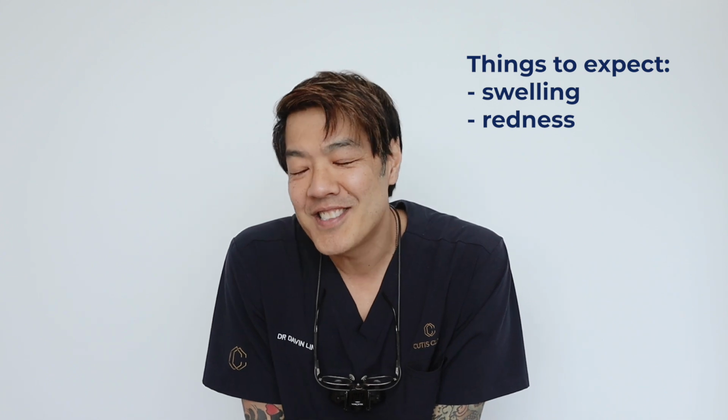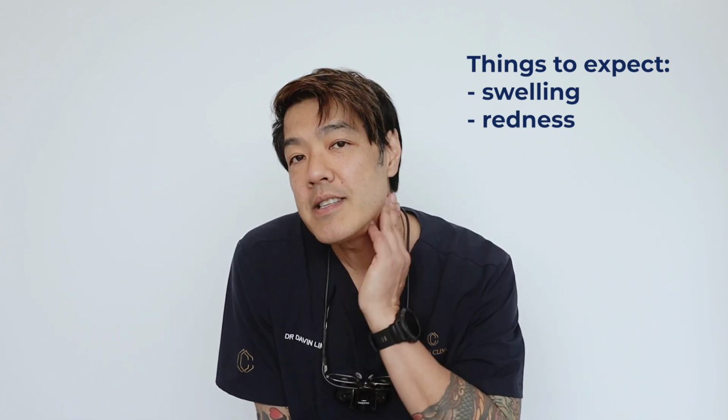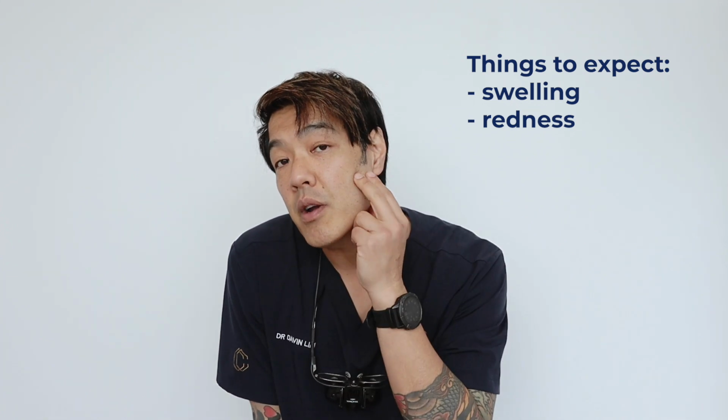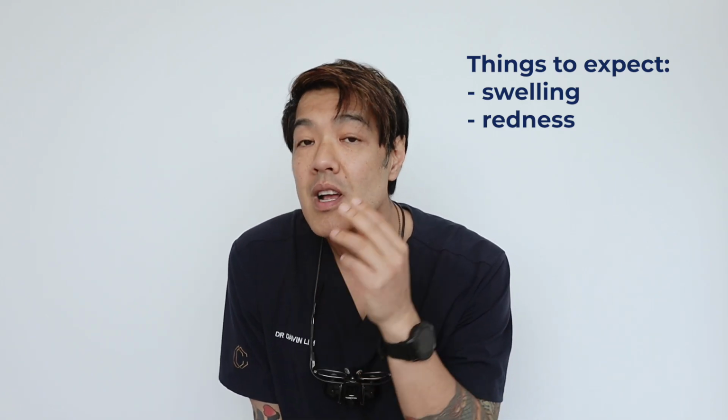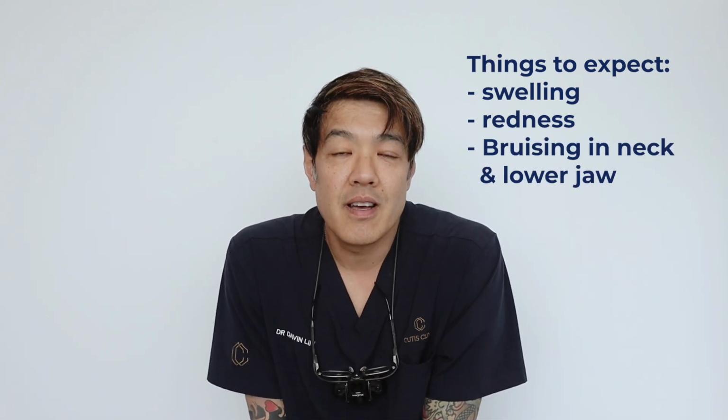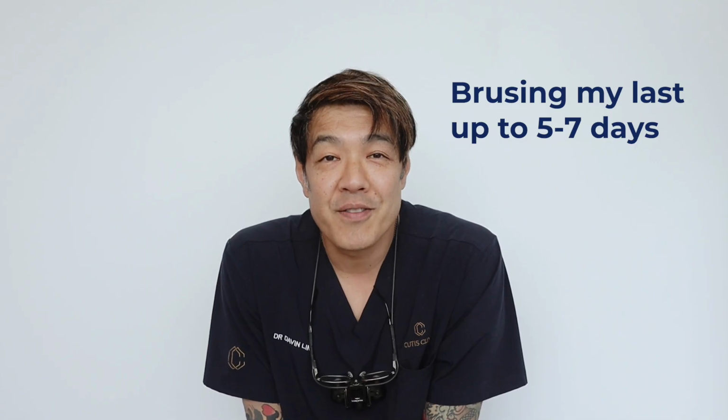Now, this is where the catch is. If you're using it in thin skin, for example, your neck area or an area where there's lots of vessels around here, generally speaking, you're going to get some bruising. And bruising may last up to 5 to 7 days. There are many ways to actually decrease bruising, for example, ice, compression, but generally speaking, you're going to have some bruising, which you hopefully can cover up with makeup.